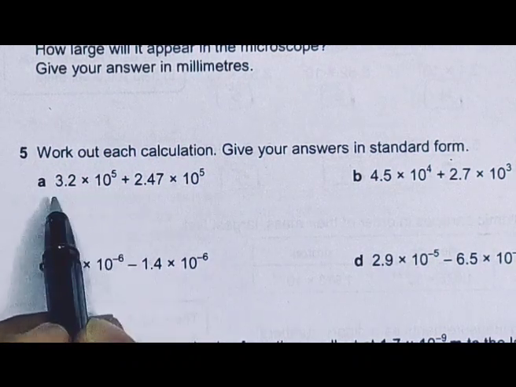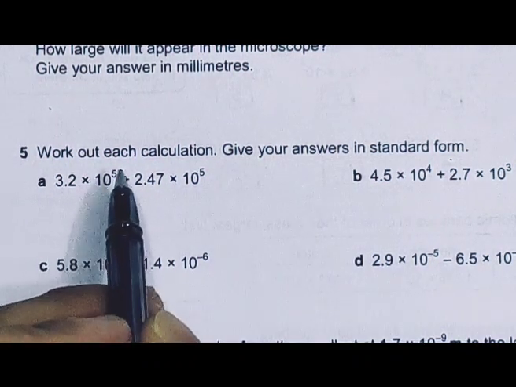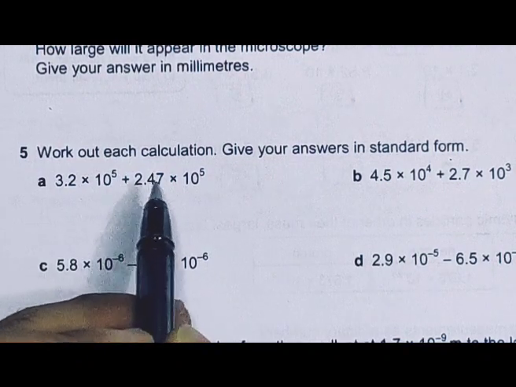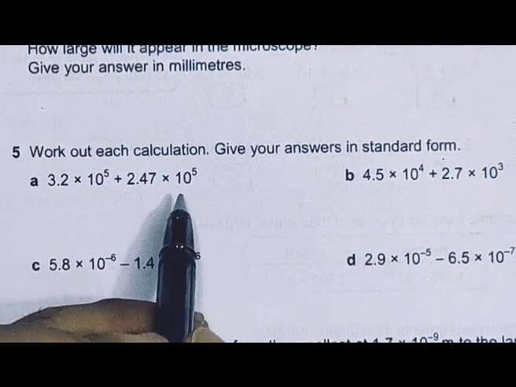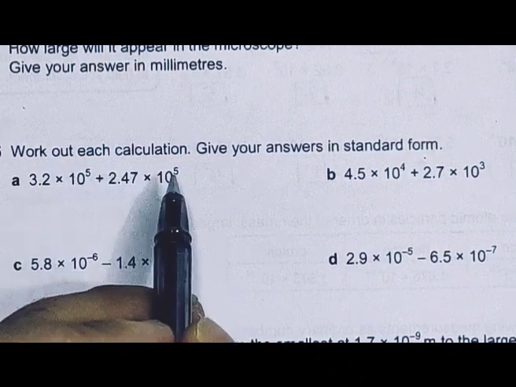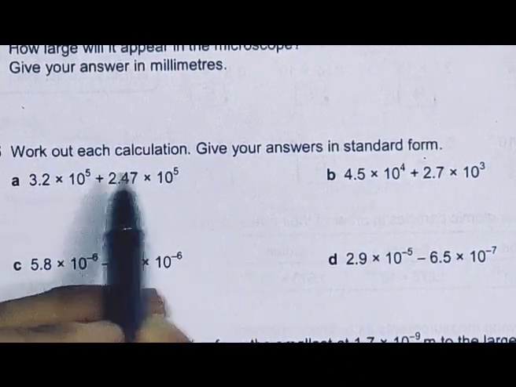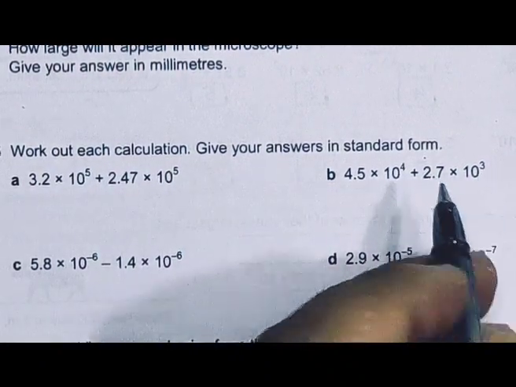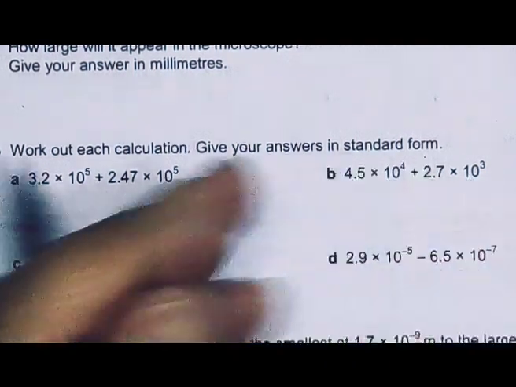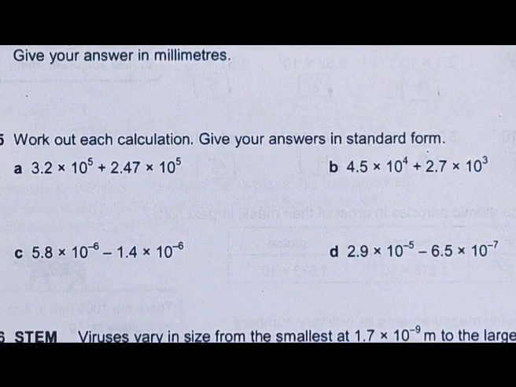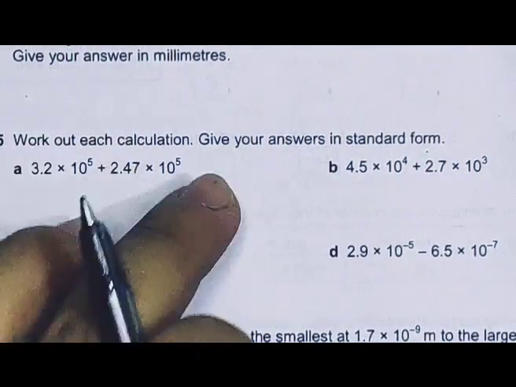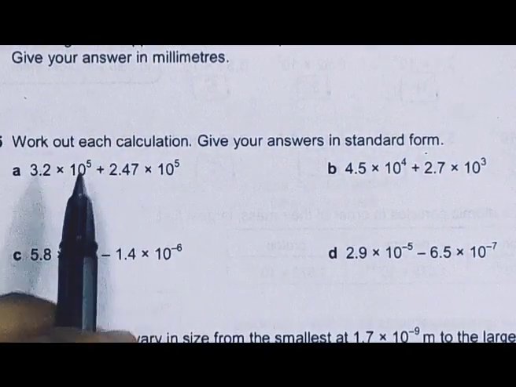First, with addition, I have 3.2 times 10 power of 5 plus 2.47 times 10 power of 5. You can notice here that we have the same powers. But in the other question, we have different powers. In addition and subtraction, it's easier if you have the same powers. So if you have the same powers, what do you do?